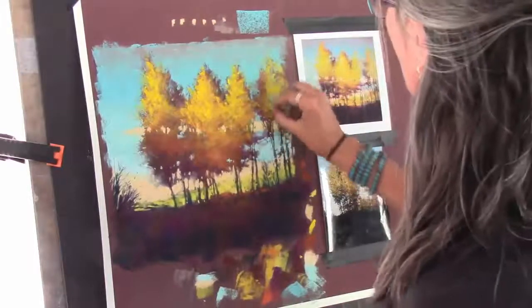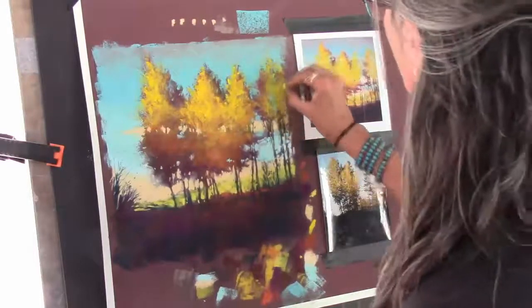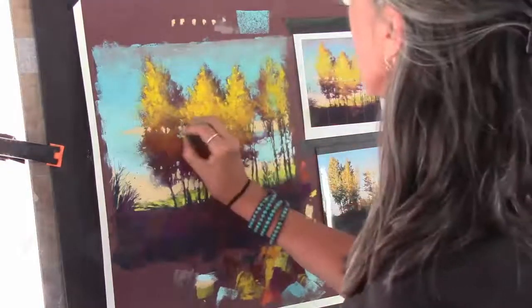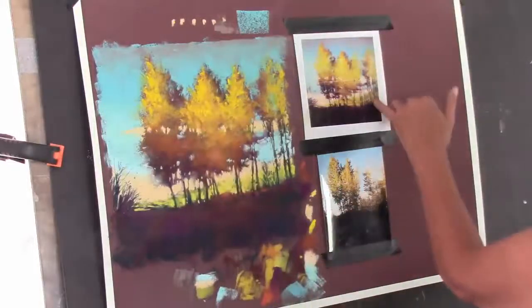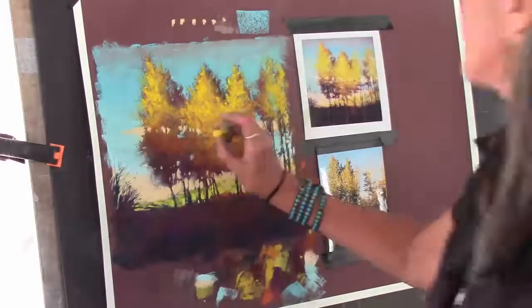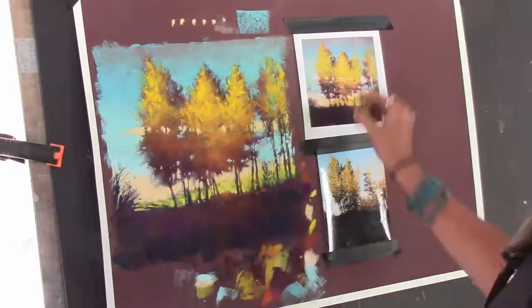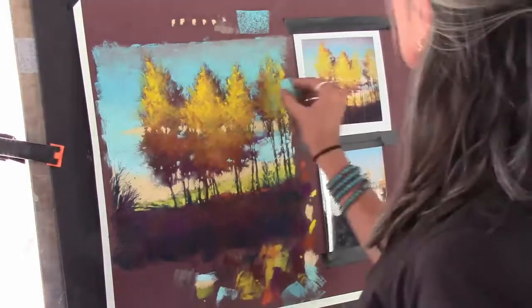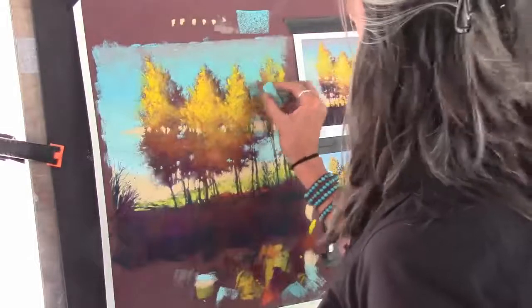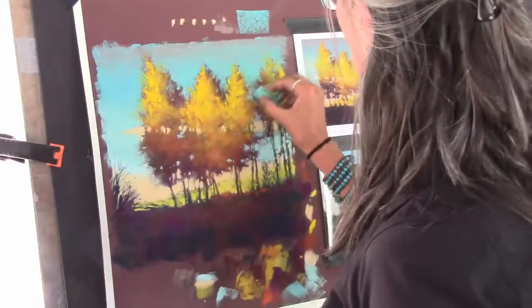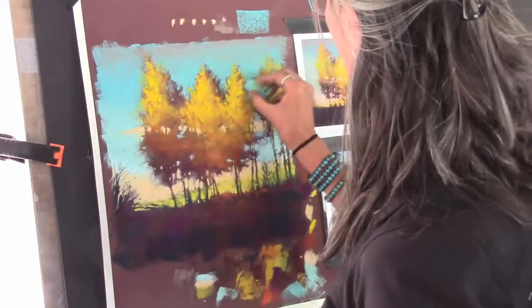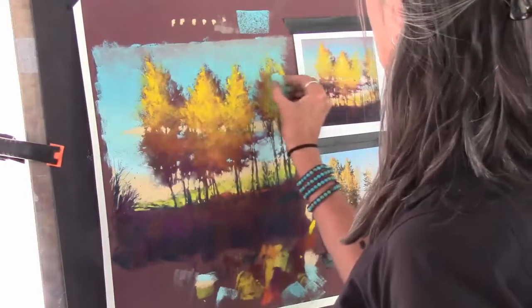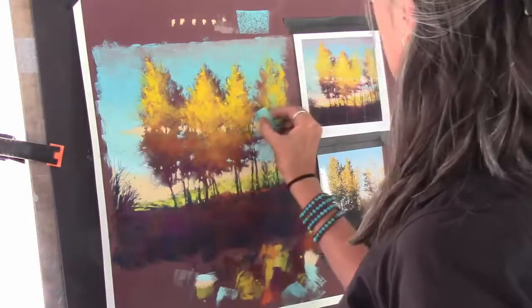Now, one thing that I like about this piece is there are some white tree trunks that peek out, and I think I would like to get some of that in. I'm still picking around on the edges of the trees, designing these shapes and thinking about those tree trunks.